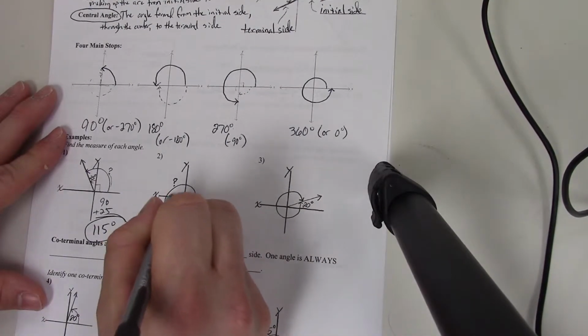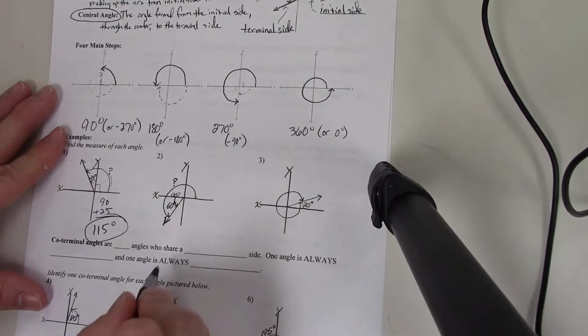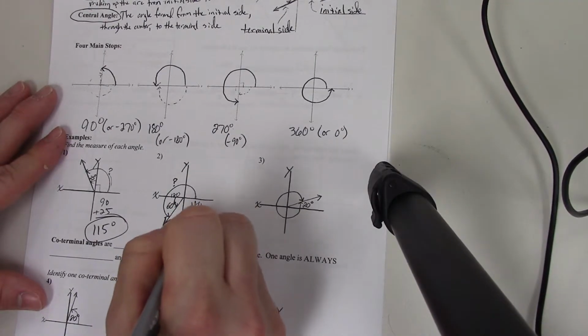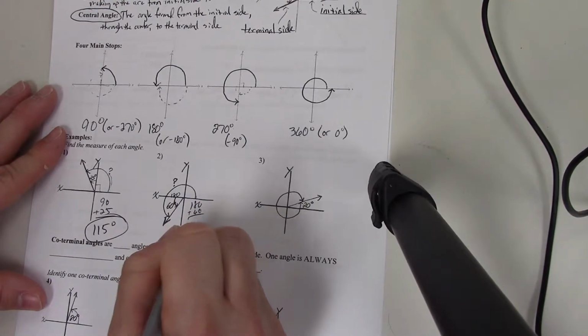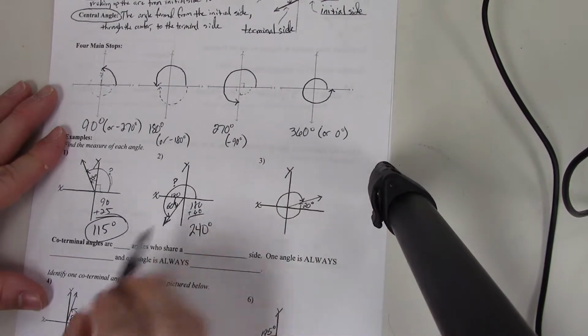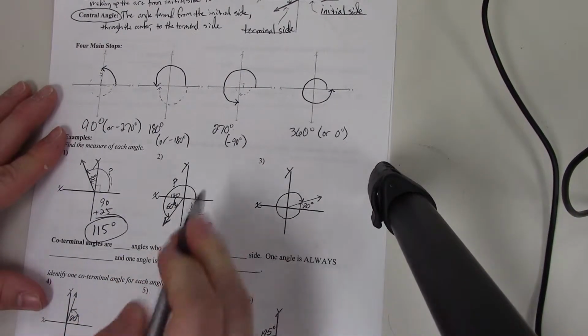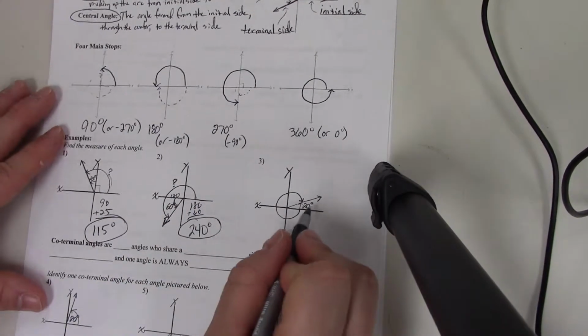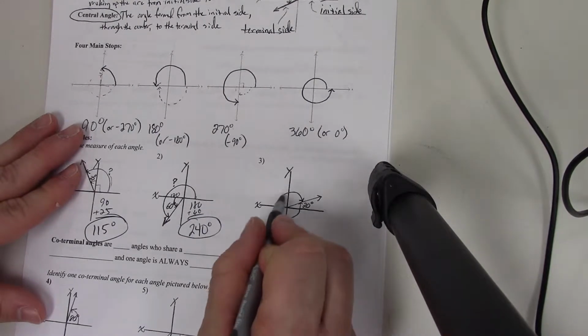This is 180 to that point, and I got to go 60 more. So 180 plus 60 gives me 240 degrees. I better check. Am I going counterclockwise? Yep, so it's positive. I'm good. This one, on the other hand, is going clockwise.